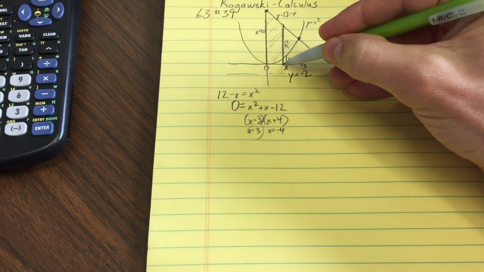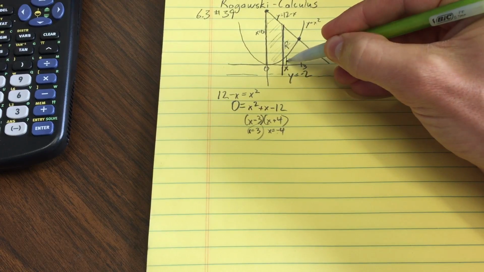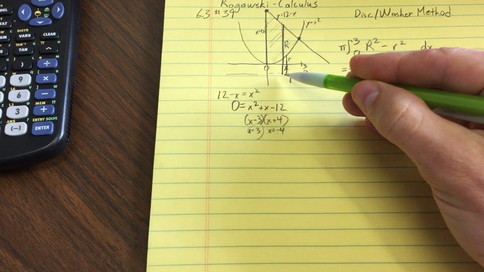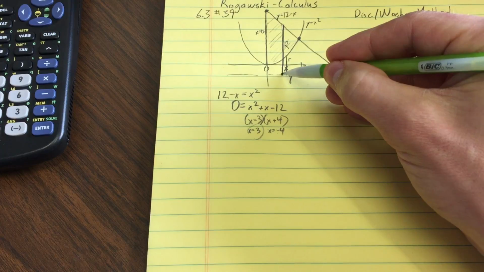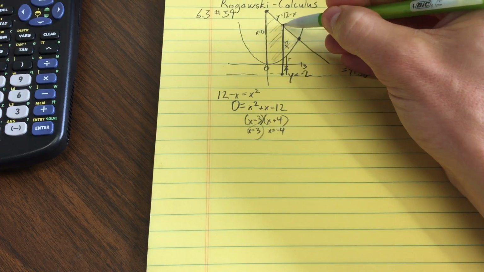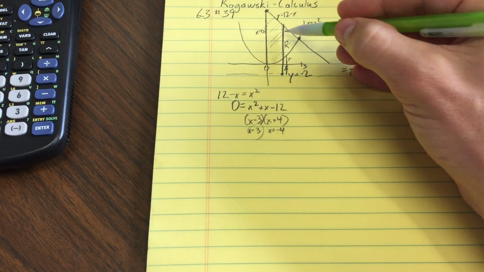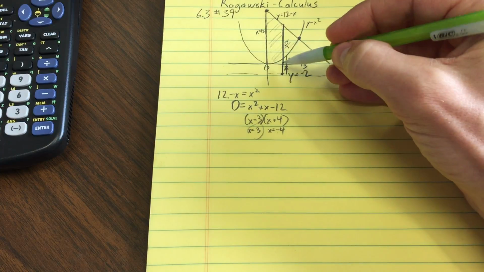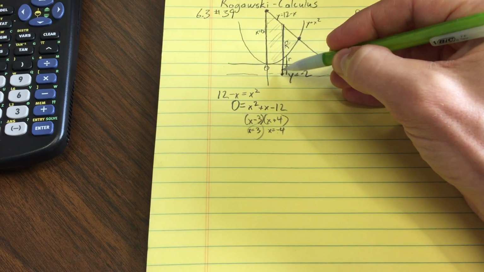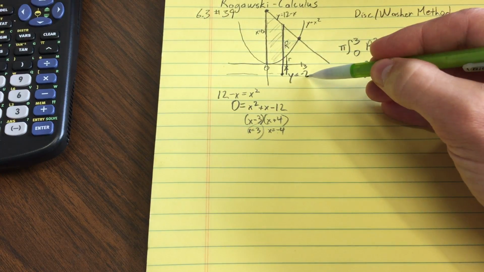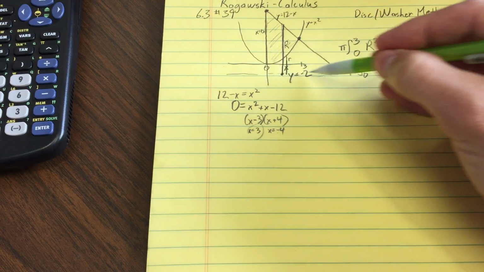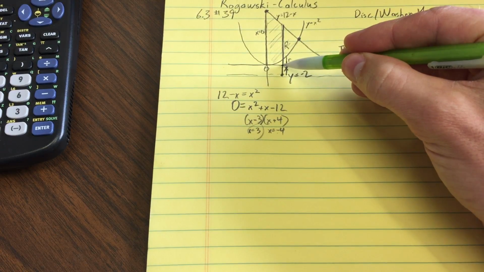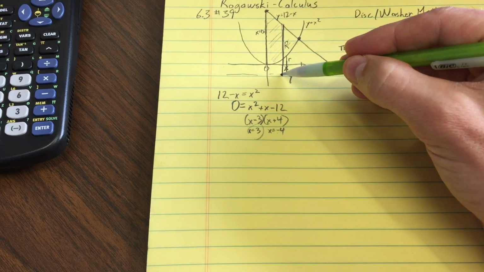My radii, of course, go to the axis of rotation. So it starts at the axis of rotation and goes to the outer edge. How big is that R? Going from the axis of rotation at a height of negative 2 up to 0, that's a distance of 2.